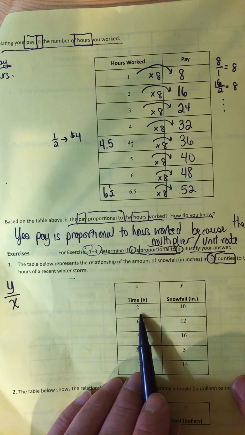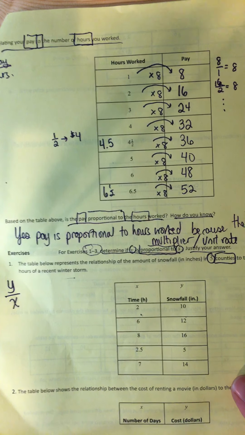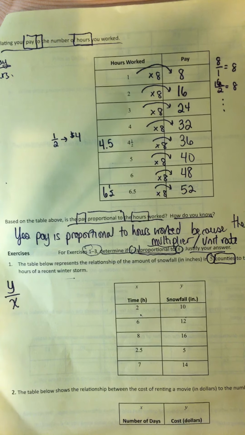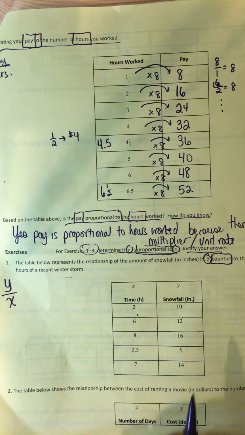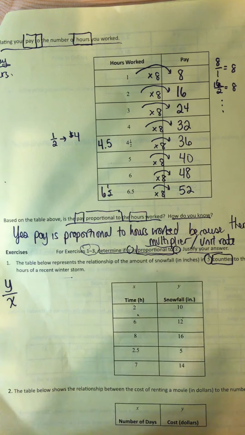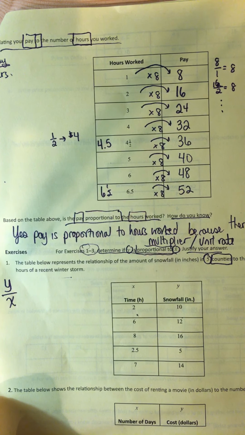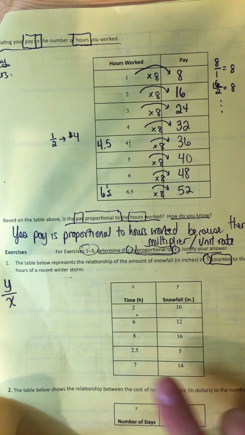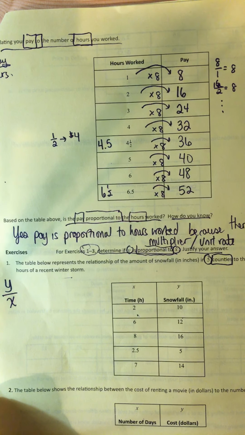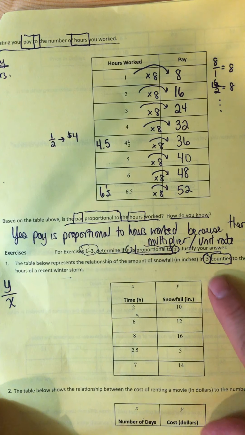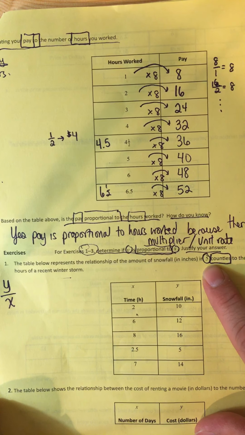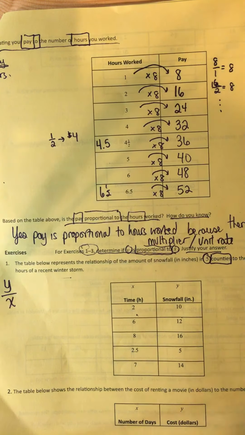So like in 2 hours in one county they got 5 inches. 2 hours they got 10 inches of snow. In another one they had 6, they had 12, 8 hours 16. And another one was just 2.5 and 5. So I'm just looking at this trying to decide if it might be just the total amount of snowfall in the 5 counties altogether. Possibly, I'm not sure. Not clear enough in this problem.